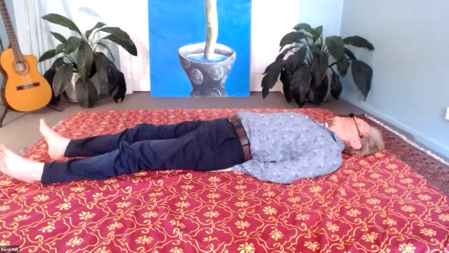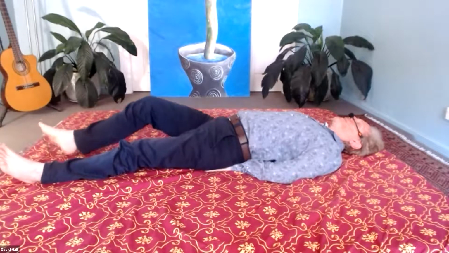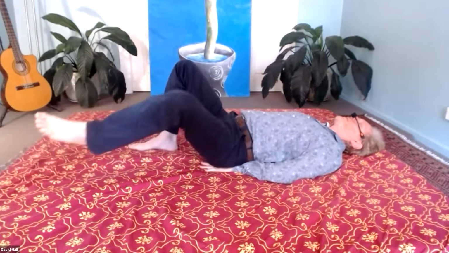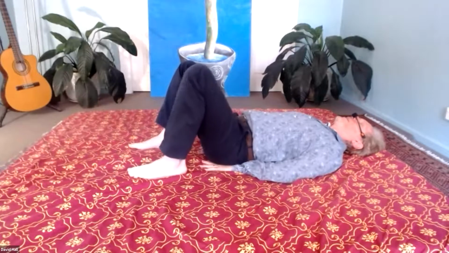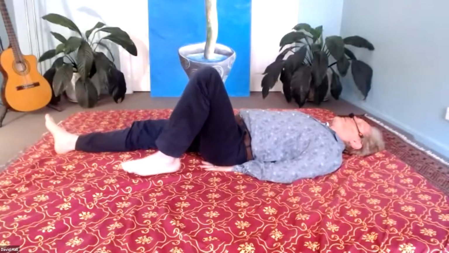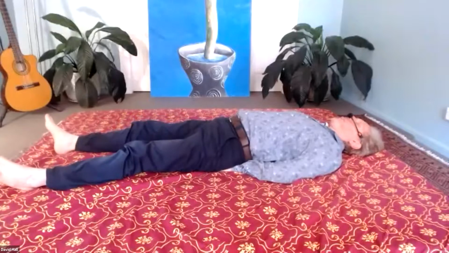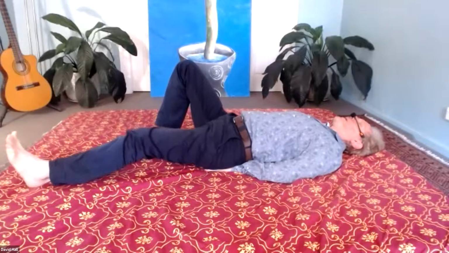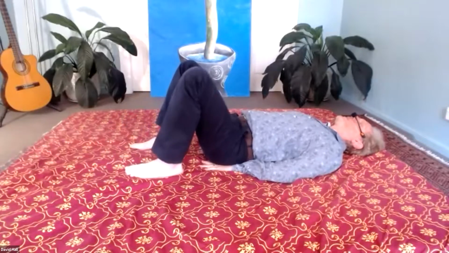Keep your hands under your pelvis. And then lift one knee up, stand the foot on the floor, and then the other knee up, stand the foot on the floor. And do that a few times, up and down. And feeling, first of all, in the pelvis, the feeling of the legs bending, the movement in the hips.